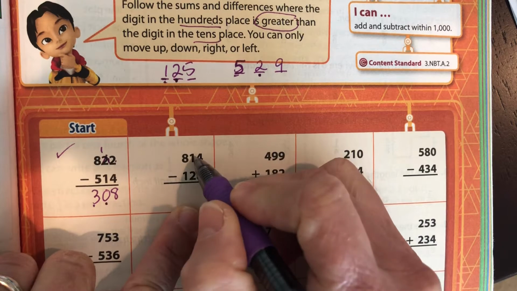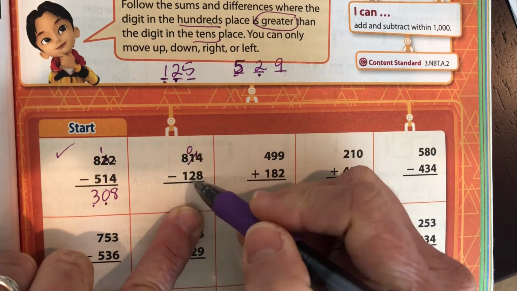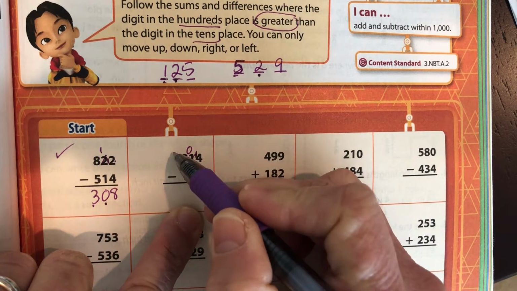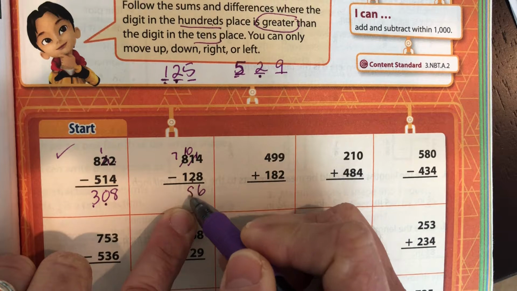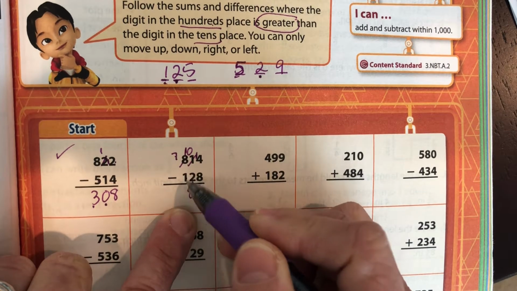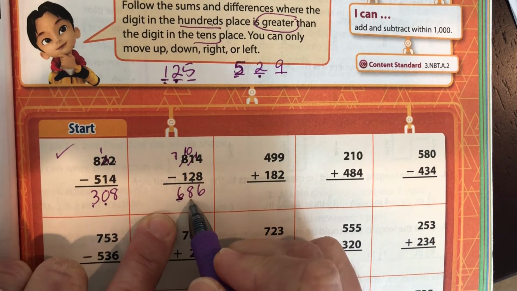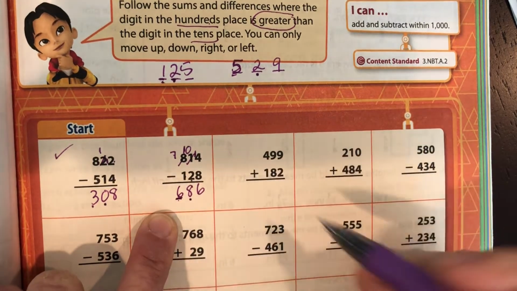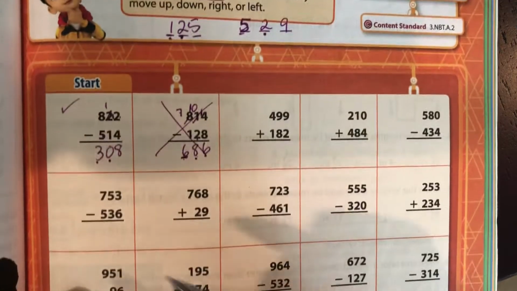So let's take a look at this one. Okay, 4 minus 8 I cannot do. 14 minus 8 is 6. 0 minus 2 I cannot do. Okay, 10 minus 2 is 8. And 7 minus 1 is 6. So is my number in the hundreds place greater than the tens? No. See, the tens is greater than the hundreds, so that's not it. So we can't go diagonally, so let's look here.